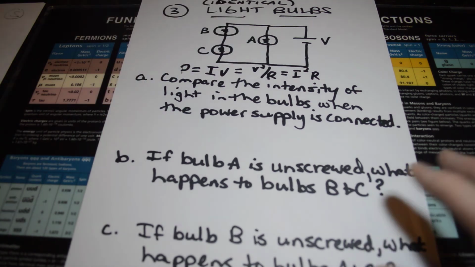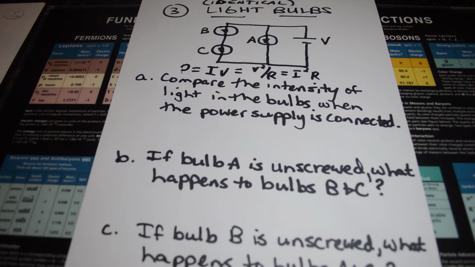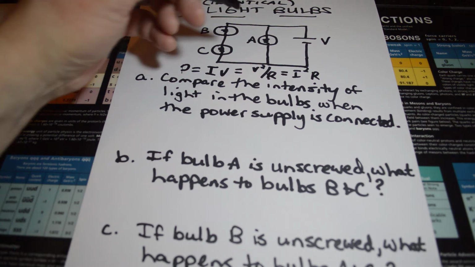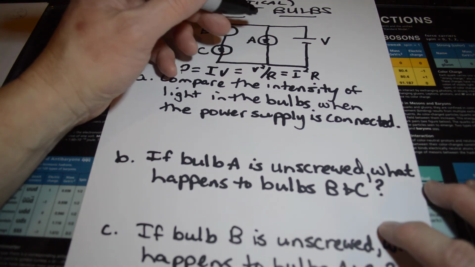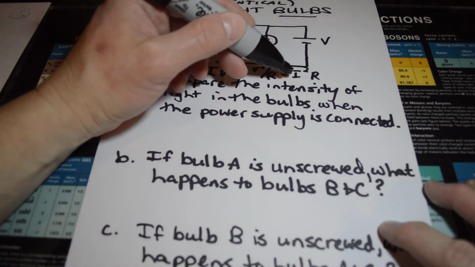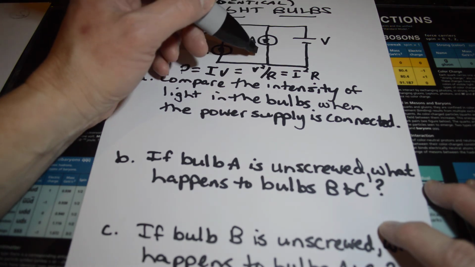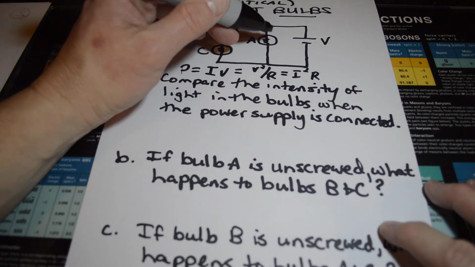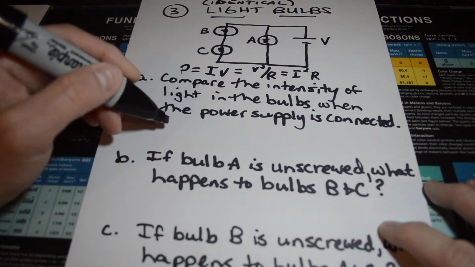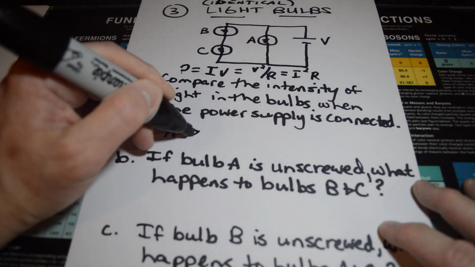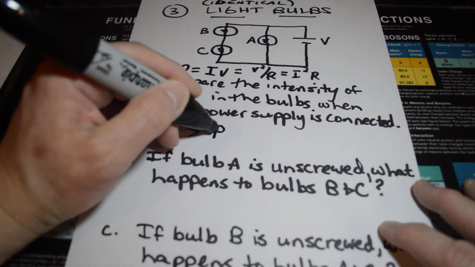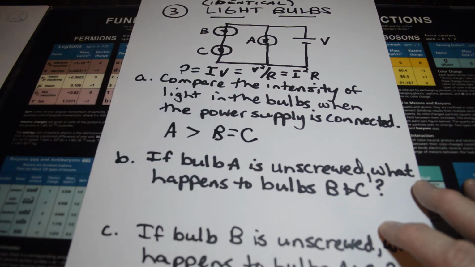You have a greater power and therefore a greater intensity for bulb A. You can look at it many different ways. The intensity should be greater because you have a lesser total resistance, and so the current's going to be up. So the intensity of A is the highest, and then B and C are going to have the same intensity.